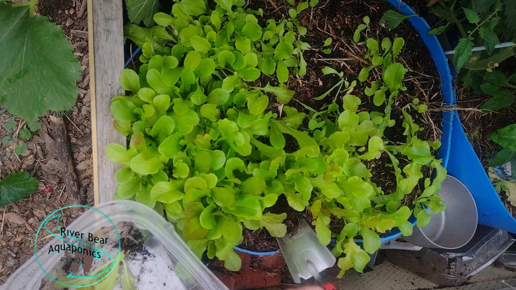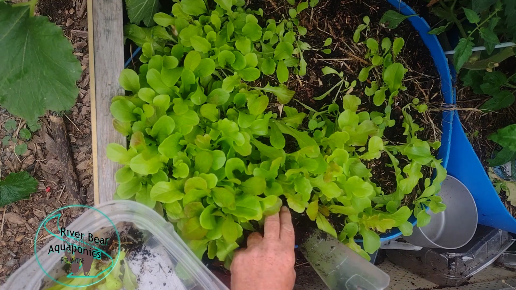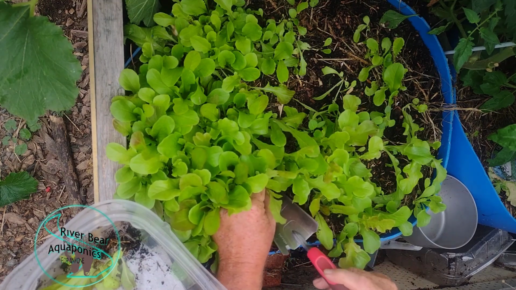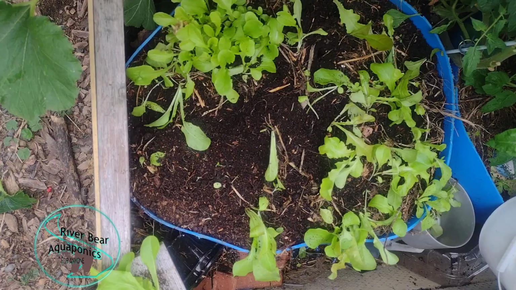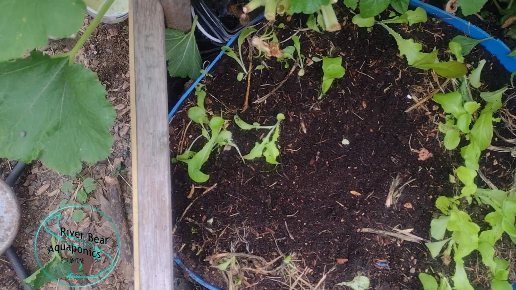I'm going to start this bed of lettuce off by just thinning it out. It's way too dense. And I'm going to put these lettuce plants in around my cabbages. Pretty much overplant everything. Good Lord, that's a lot of lettuce. It's still a lot of lettuce. Okay, that's pretty good. Let's fill in the rest of this.